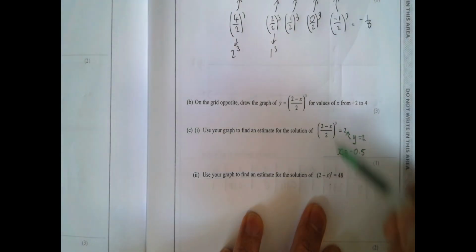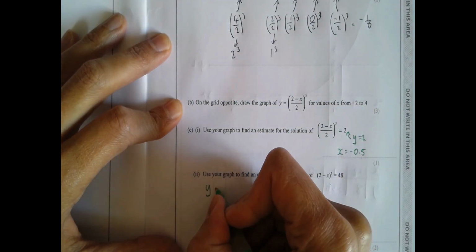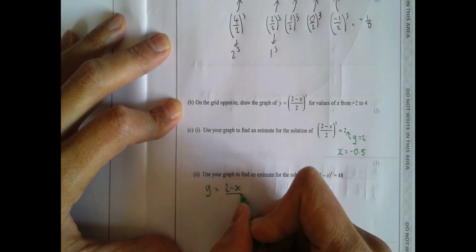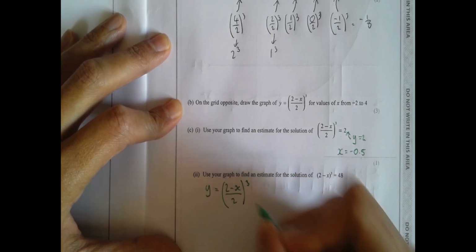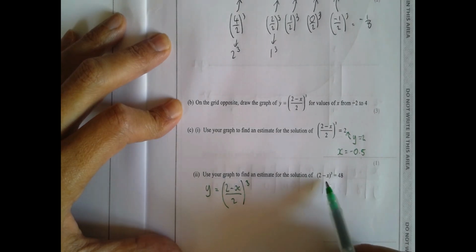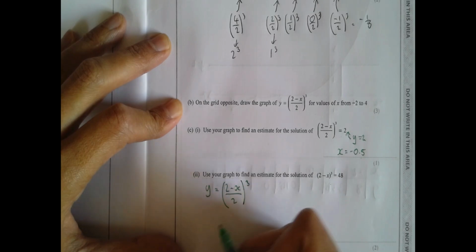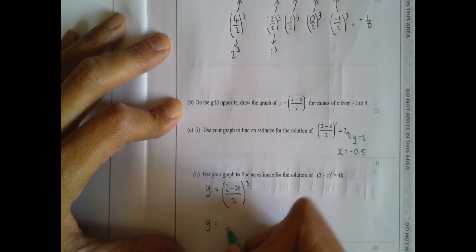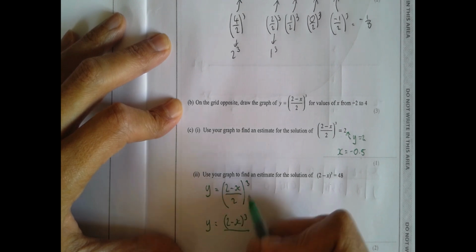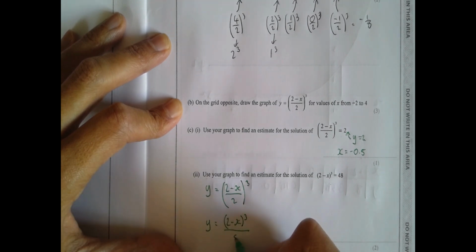Now the second part of this is a little bit trickier, because this time it doesn't look perfectly like this. I've got 2 take away x cubed is equal to 48. That's a little bit different to what I've got over here. So I'm just going to rewrite this down here so we can see what we're doing. We've got y is equal to 2 take away x over 2, cubed. I want it to look like this, so I'm going to separate these bits out, with 2 take away x cubed on the numerator and 2 cubed on the denominator. And I know that 2 cubed is 2 times 2 times 2, which is 8.